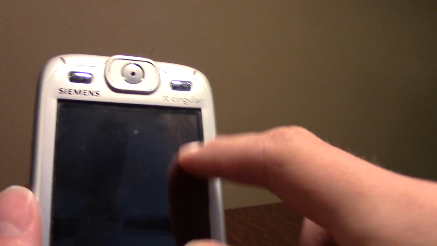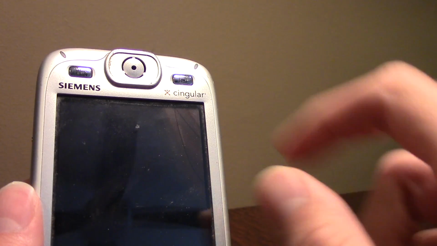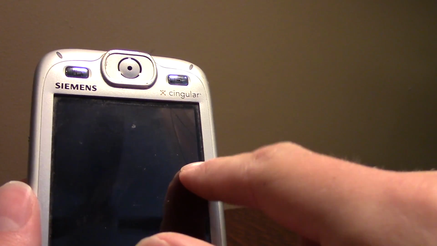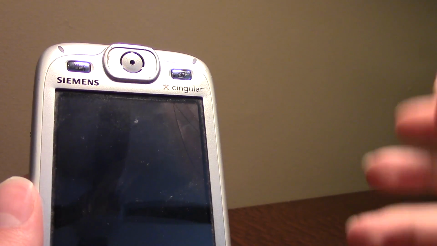Now you may notice the screen is a little bit damaged right here. There's actually a part of the screen, this little line up here in this whole top corner, that does not actually work properly.